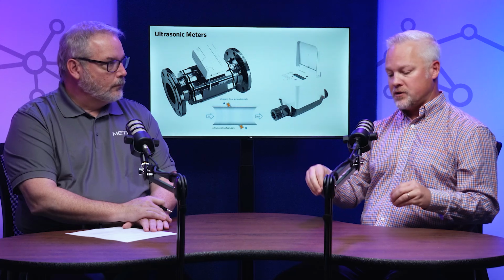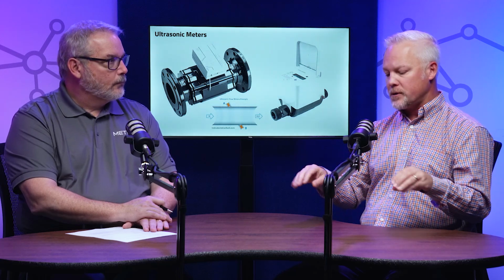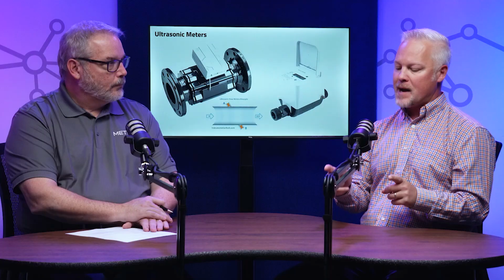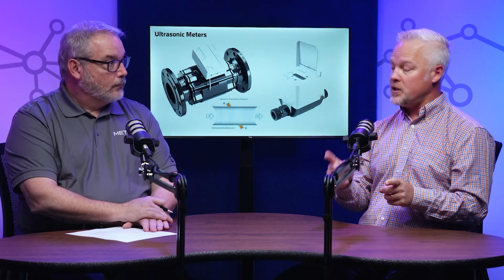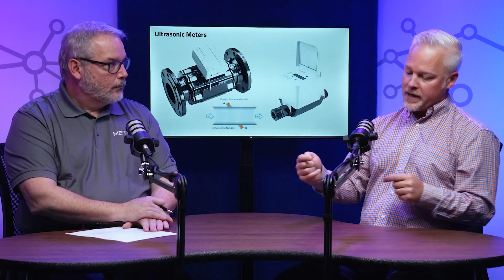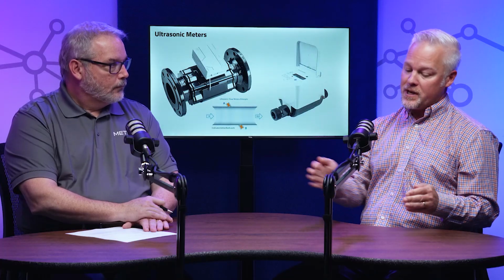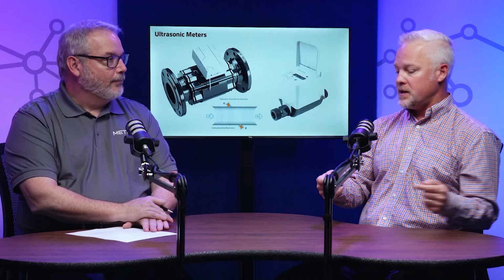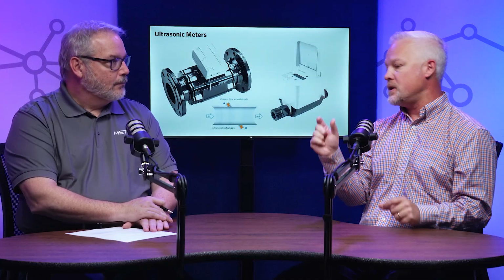But if we assume U is the upstream transducer, D is the downstream transducer, when there's no flow, the time of flight to go from U to D and D to U is equal. As water starts flowing in that downstream direction, then U to D would get there faster, and D to U would actually go slower. So then you can back out the math to basically figure out how much flow is going through the meter.